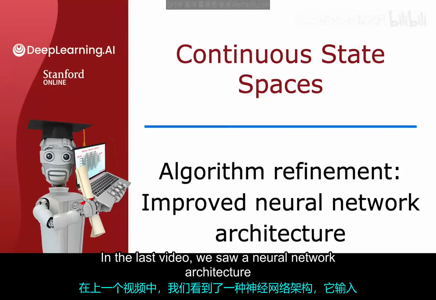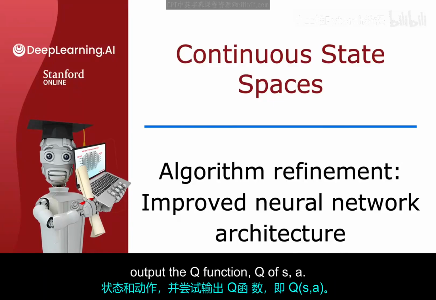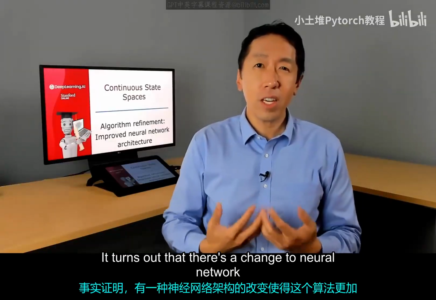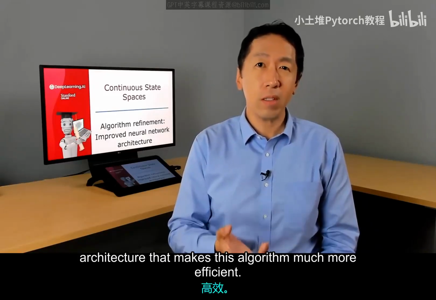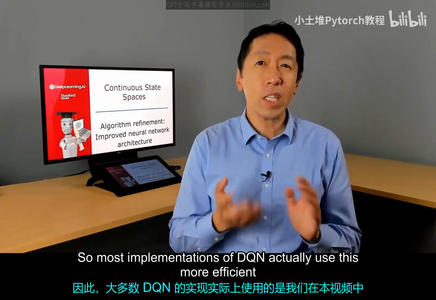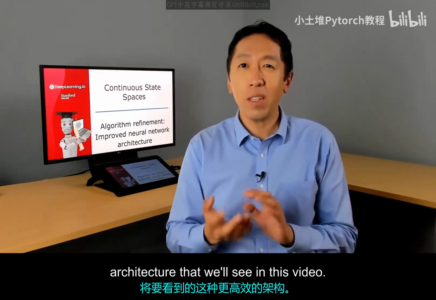In the last video, we saw a neural network architecture that would input the state and action and attempt to output the Q function, Q of S, A. It turns out that there's a change to the neural network architecture that makes this algorithm much more efficient. So most implementations of DQN actually use this more efficient architecture that we'll see in this video.